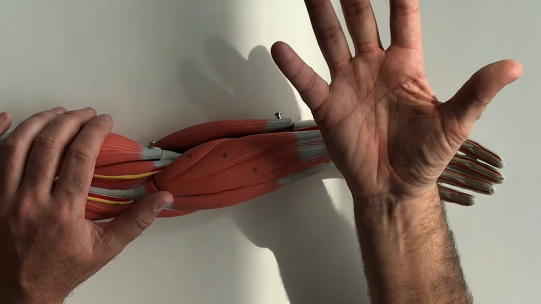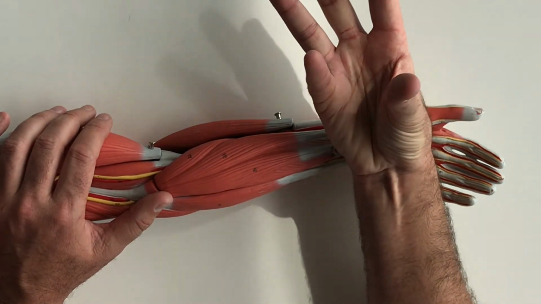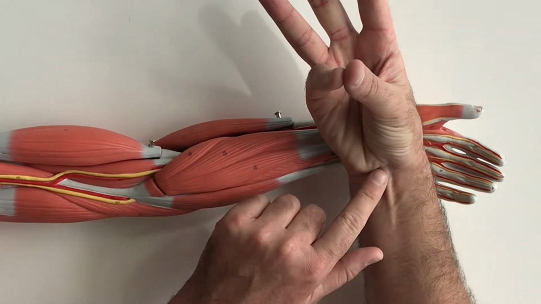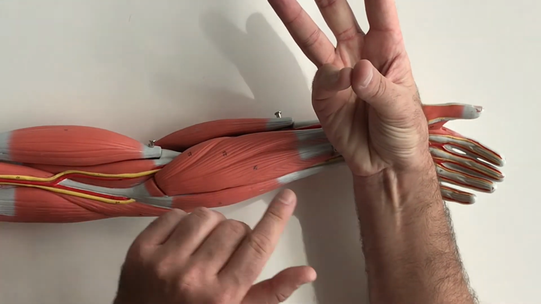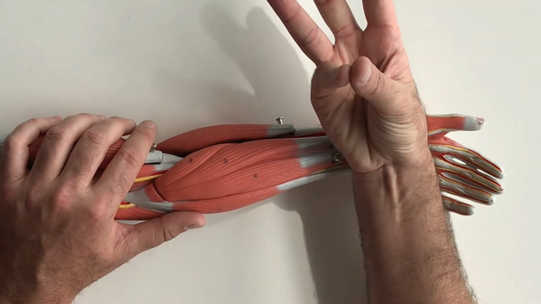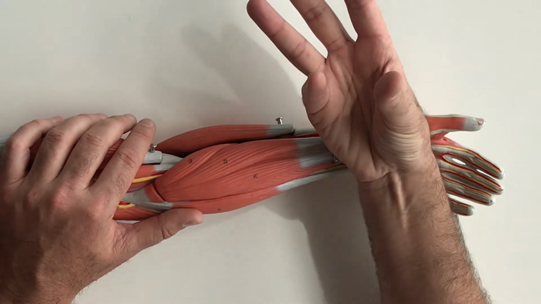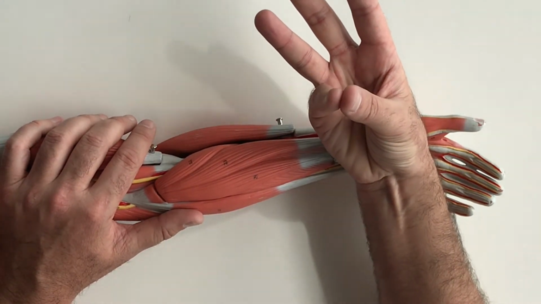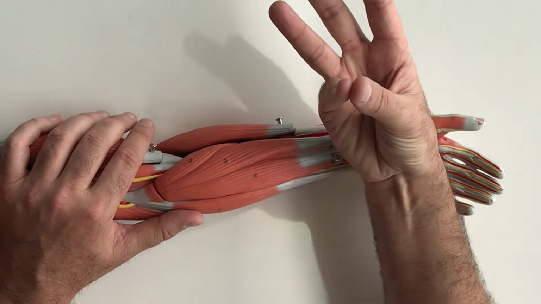You could probably do this simple test by putting your thumb and your pinky together, and you'll notice that the tendon for the palmaris longus appears in mine, but if you're doing it there at home, you put your pinky and your thumb together, you'll probably find that tendon, though about half of you probably wouldn't have it.